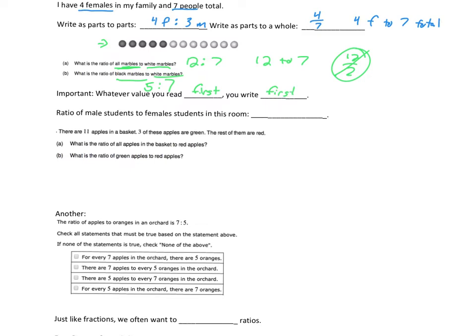Ratio of male students to female students in this room. We're not here right now. We'll cross that one off our notes.